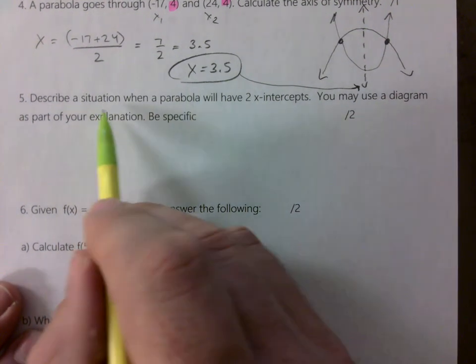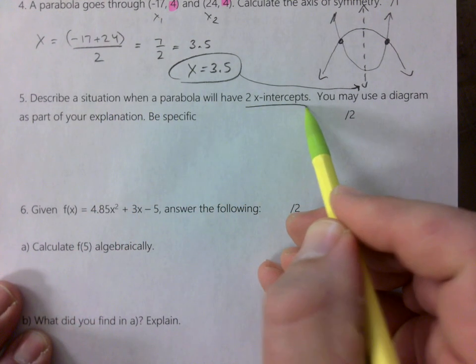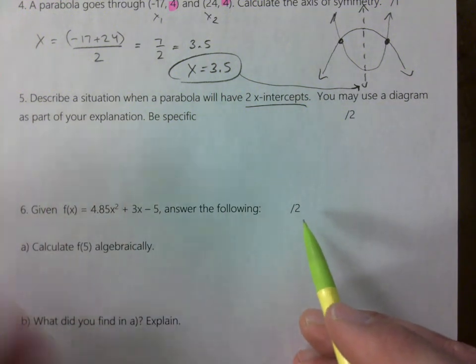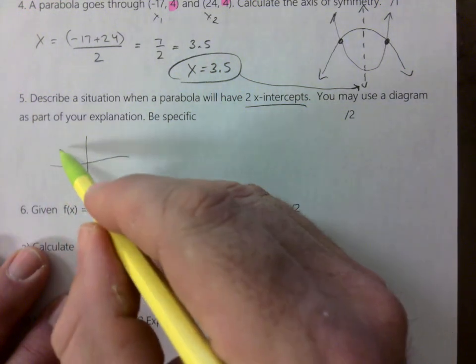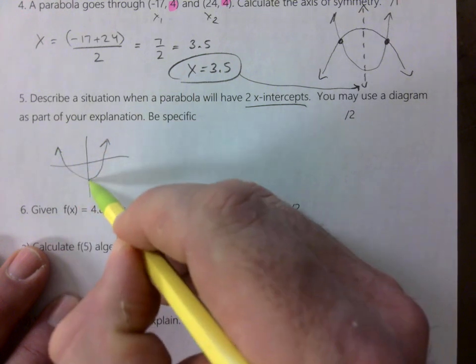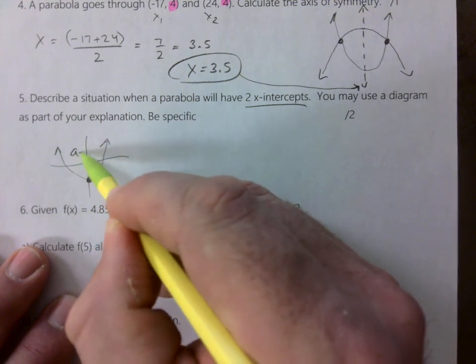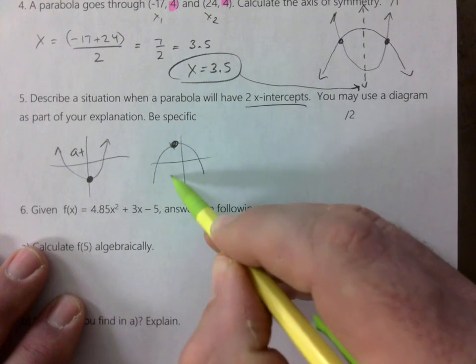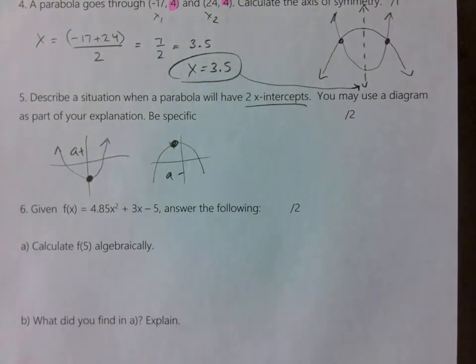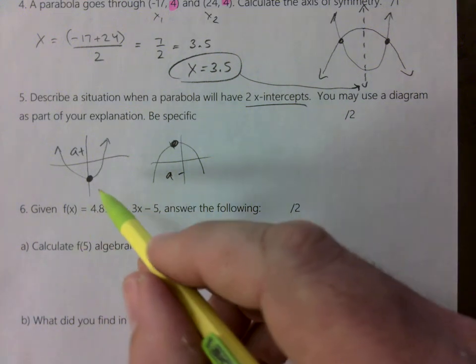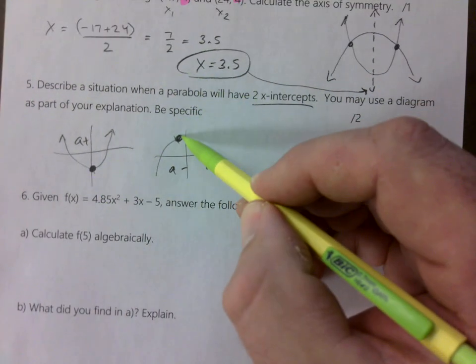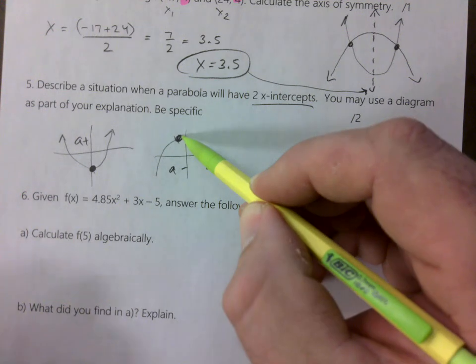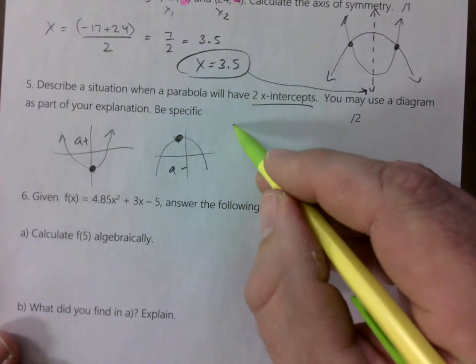Describe a situation when the parabola will have 2 x-intercepts. You may use a diagram as part of the explanation. So it happens in the case where the vertex is below the x-axis and a is positive, or the vertex is above the x-axis and a is negative. Okay? Don't say when the vertex is negative. There is no such thing as a negative vertex. I know what you're saying. You're saying the y value of the vertex would be negative. The y value of the vertex would be positive. Then I would be okay with it. So you can say this.